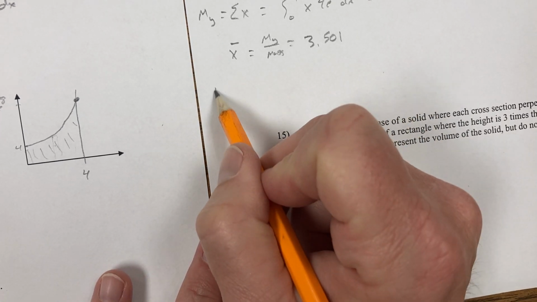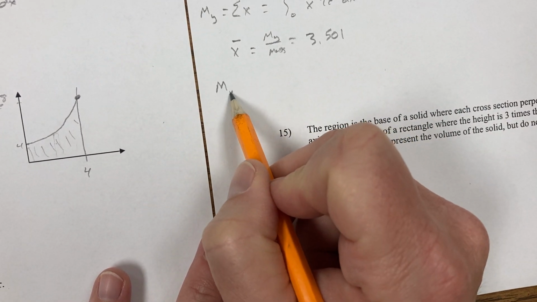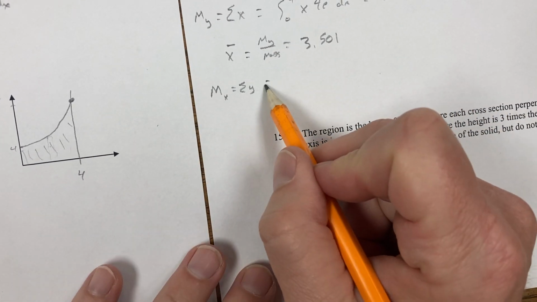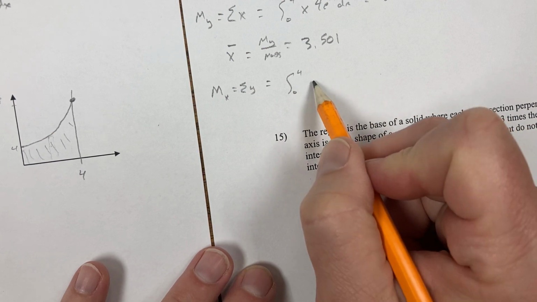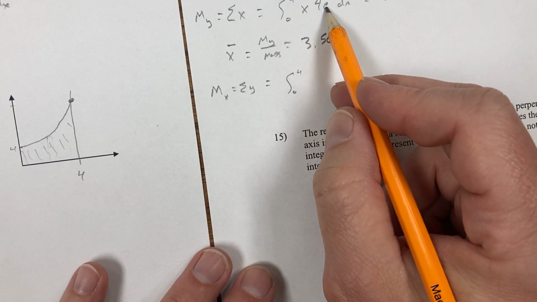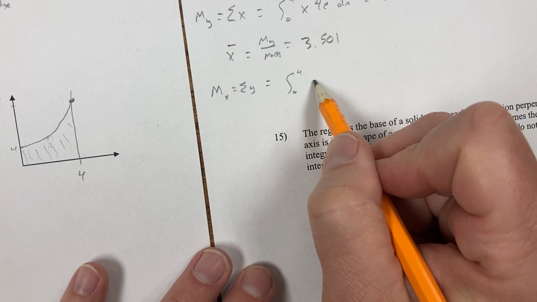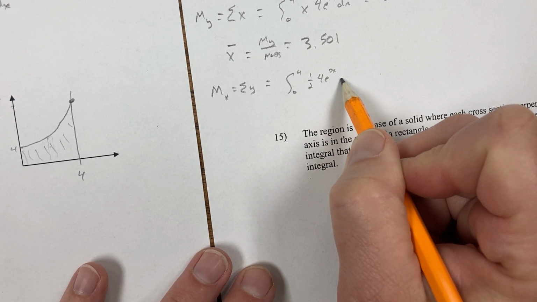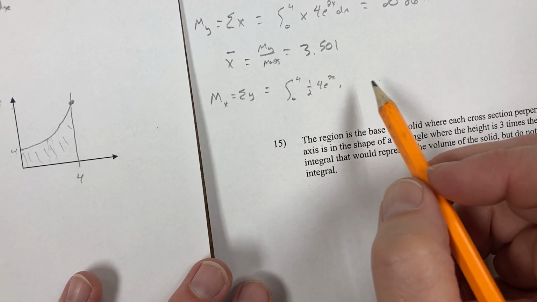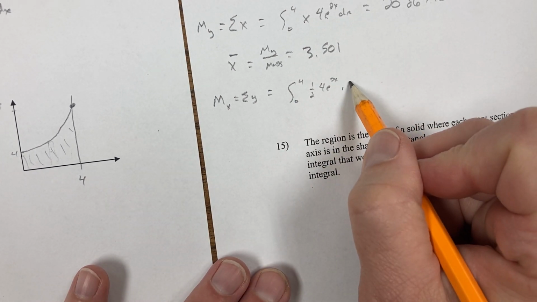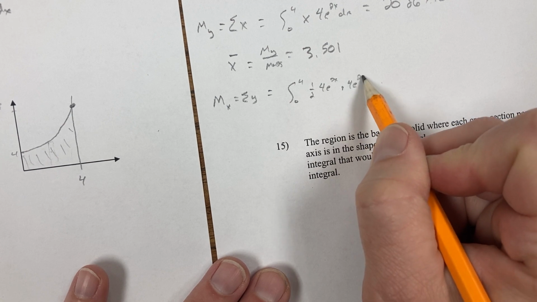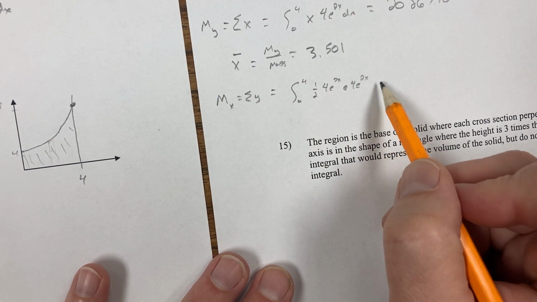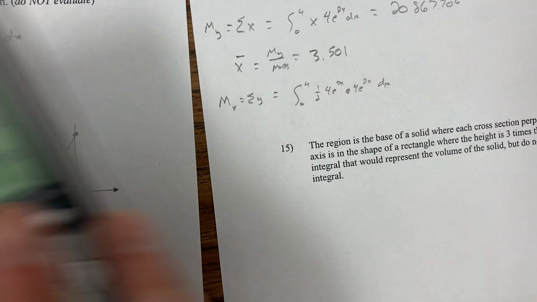So for the y, we're taking the moments about the x-axis, or another way is to sum up all the stuff in the y, and that's going to be 0 to 4, and it's going to take half of the distance, because we're going to be at the halfway point of that rectangle. So 1/2 of 4e to the 2x times the height of it, which is another 4e to the 2x. So this is the times right there. Now you could have just squared it, of course, but that's what we're going to have right there.